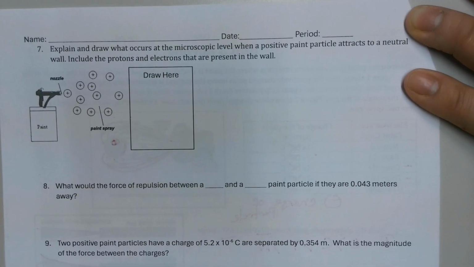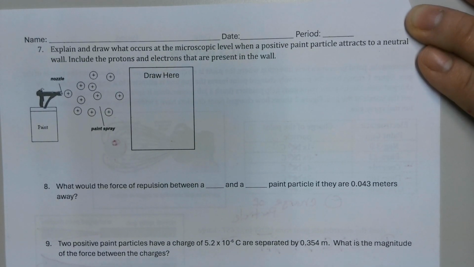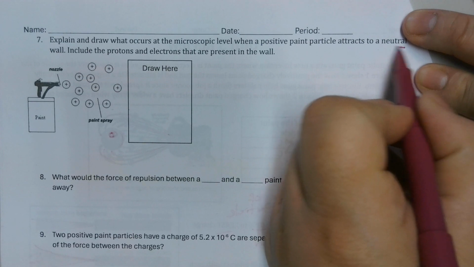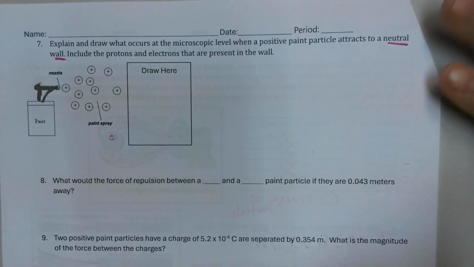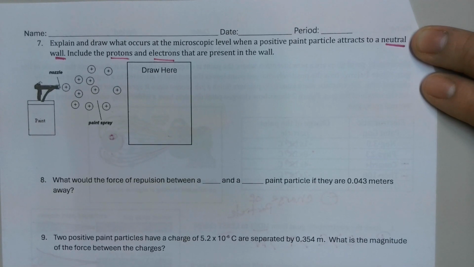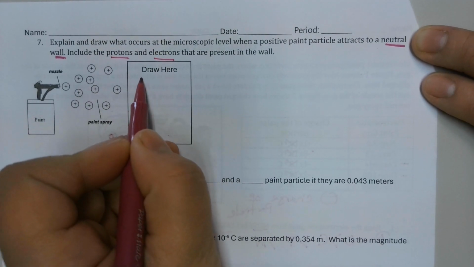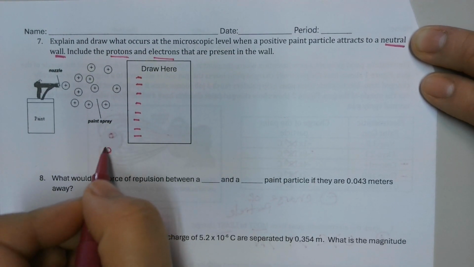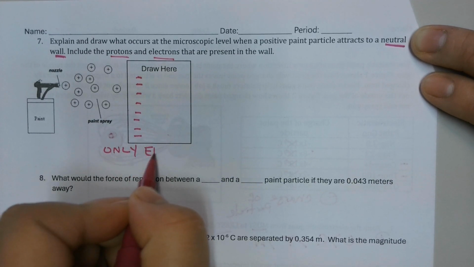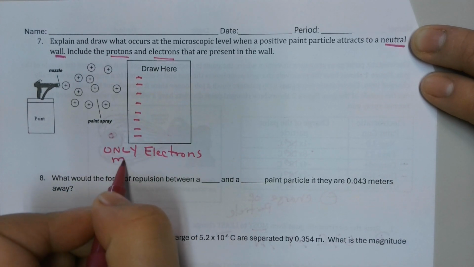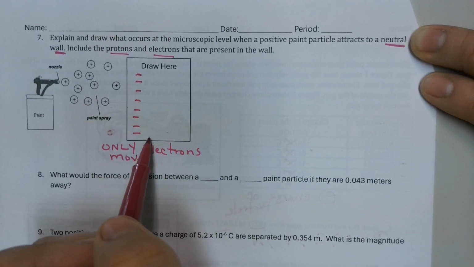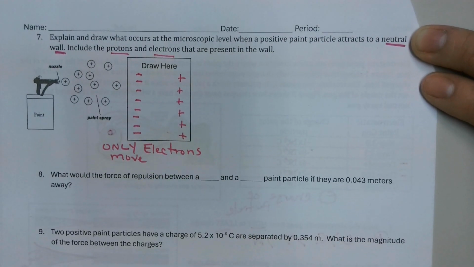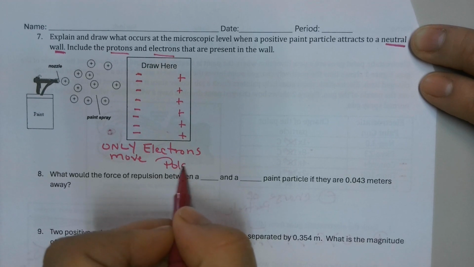So here we have all these positive charges on this nozzle. This is a positive electrostatic paint spray gun, and we have a neutral wall. We're going to talk about what happens to the protons and the electrons. In this case, all of the electrons are going to come towards the positive charge because only the electrons move. Only electrons move. Once they've migrated to this side, all these positive charges are going to be exposed on the other side. And remember, this is called polarization.